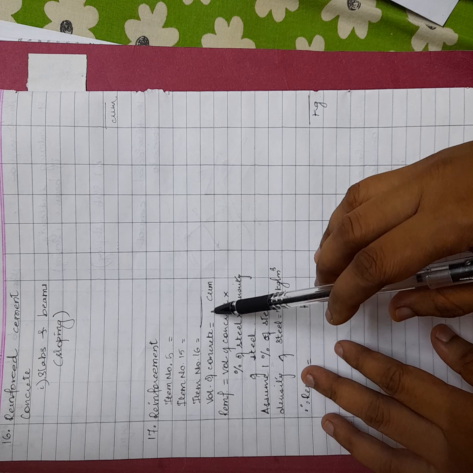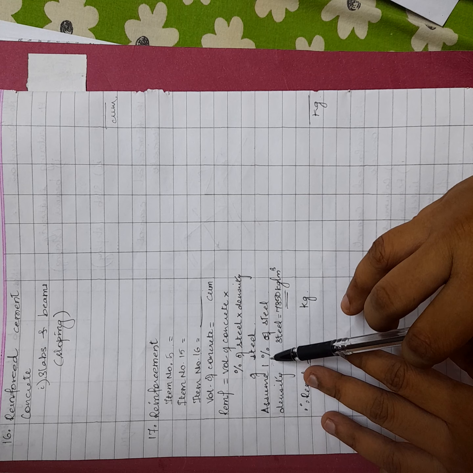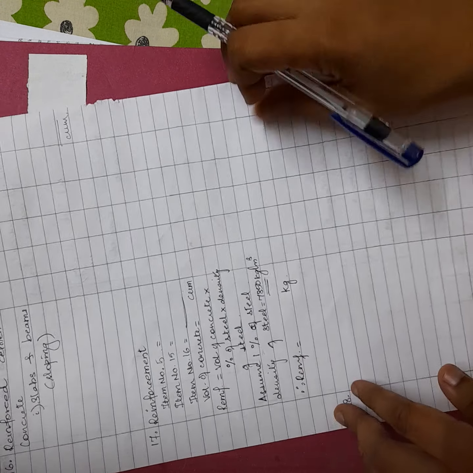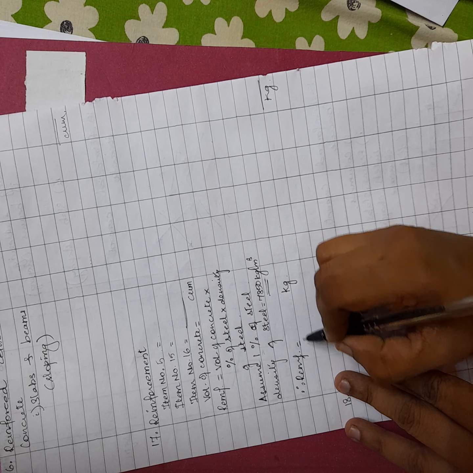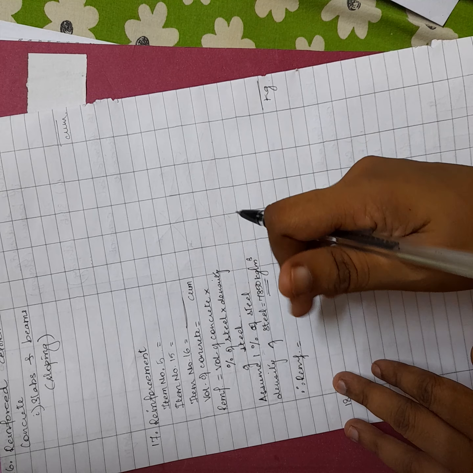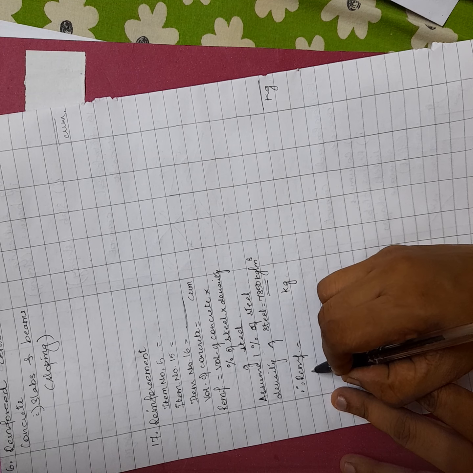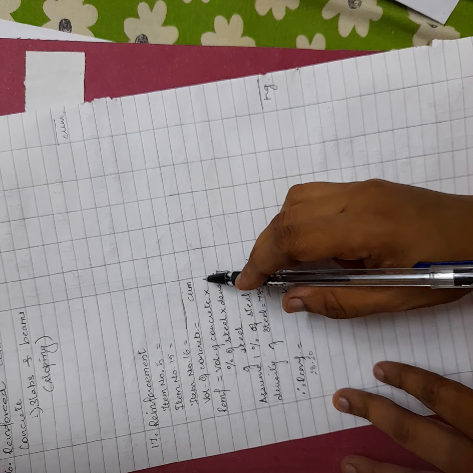So you multiply the volume of concrete by this 1% and by 7850. Suppose the volume of concrete you get is, just as an example, do not copy the same line, use the actual values you get, say 28.20 cubic meter.